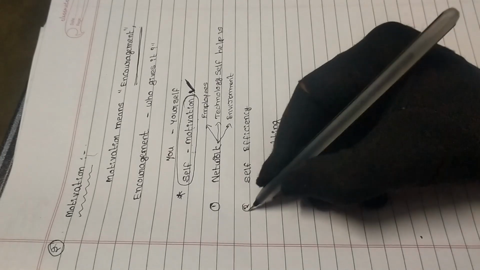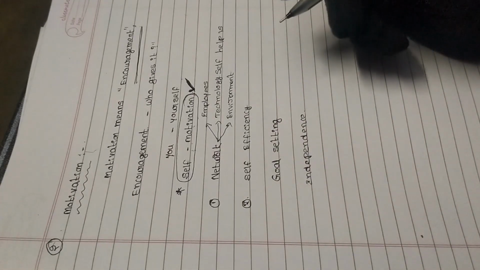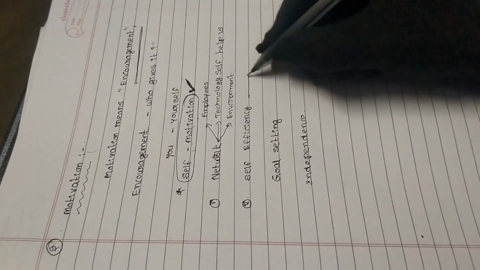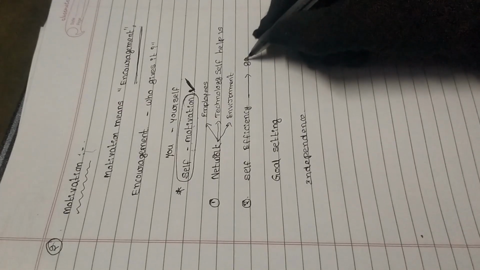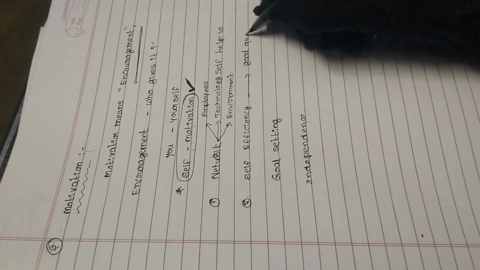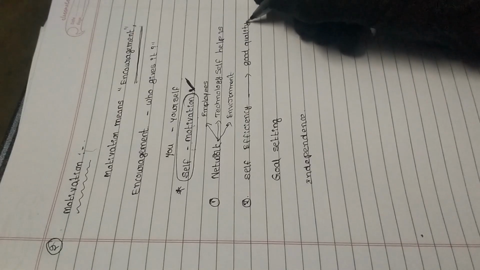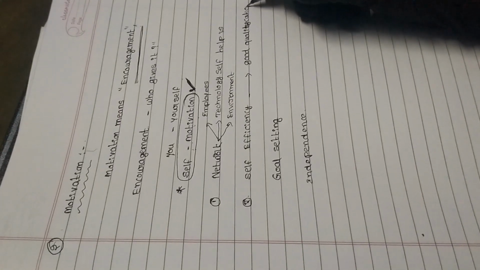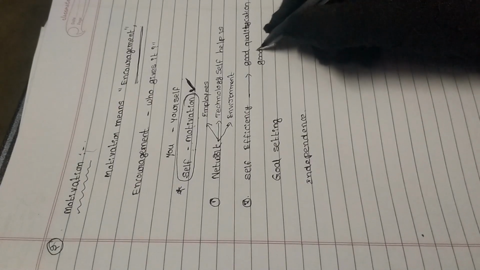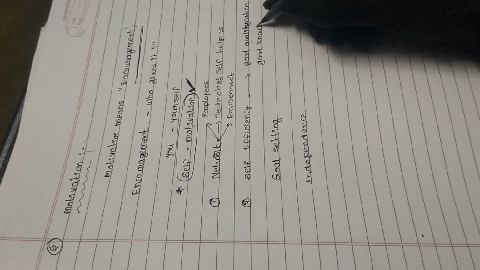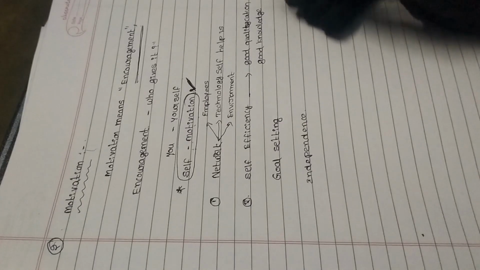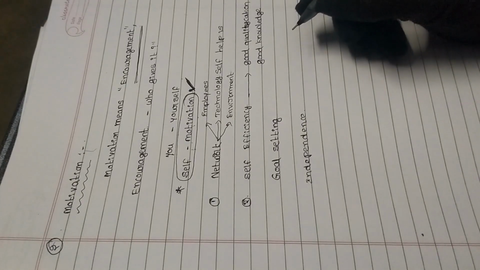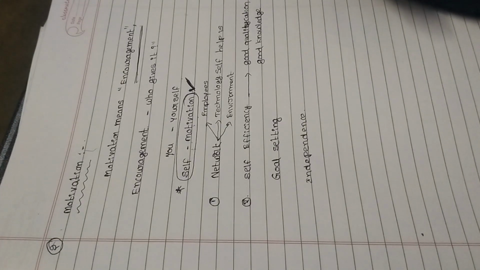The second thing by which you can motivate yourself is self efficiency. What is self efficiency? Good qualification. If you have good qualification, you can have self efficiency. Good qualification and good knowledge. You should have the practical knowledge of business. You should visit many of the business organizations. You should interview the people who are successful in the market, and you should come to know what are the logics and the factors behind it.